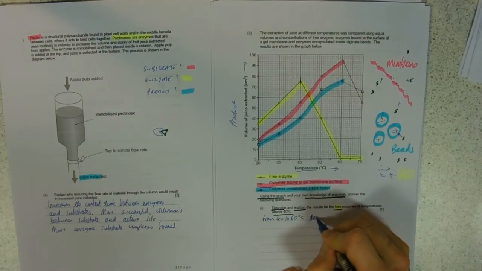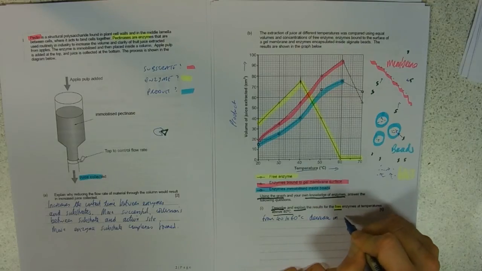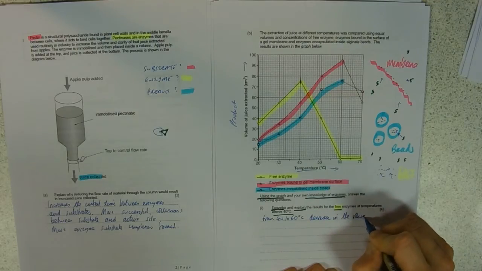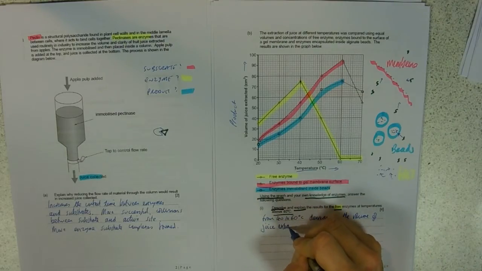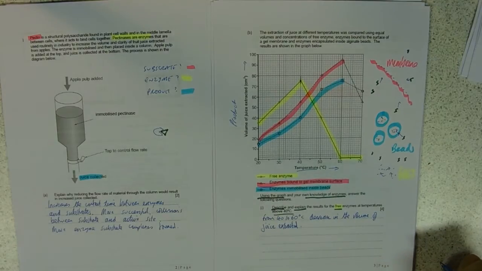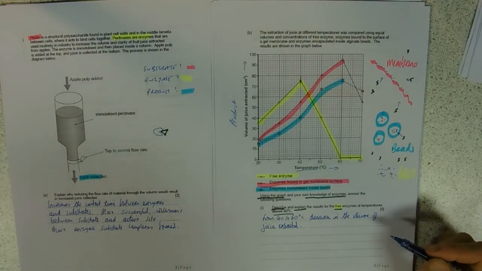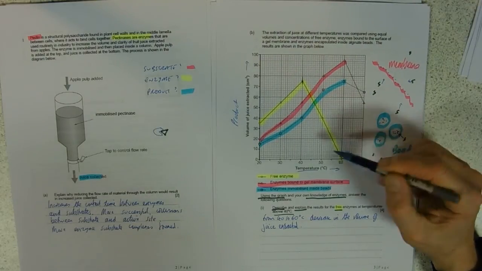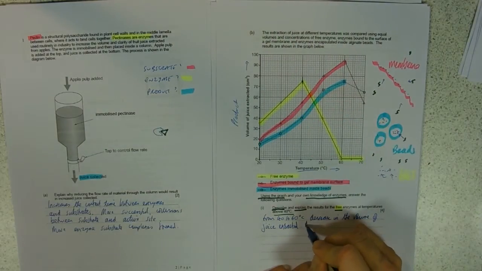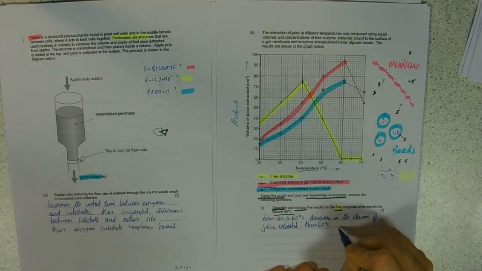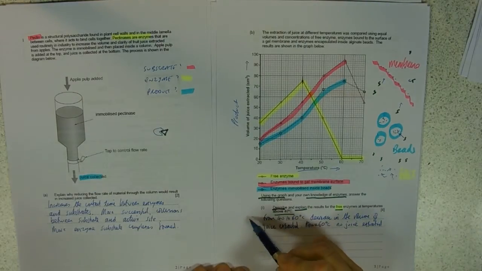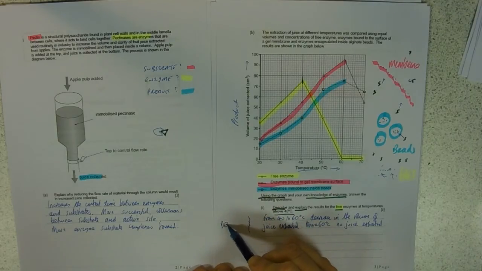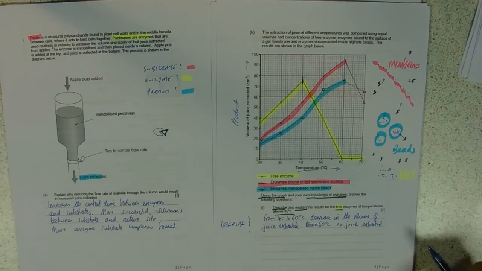So there's a decrease in the volume of juice extracted. So that's our first mark. And then from 60 to 70 there's zero juice. So above 60 degrees, no juice extracted. So here we've done a describing job.